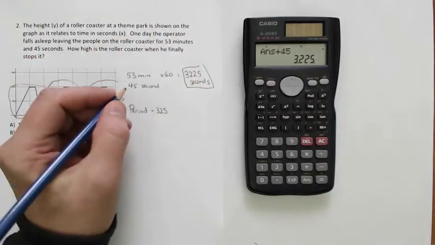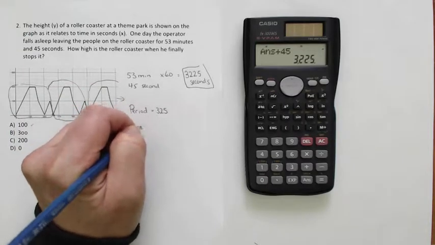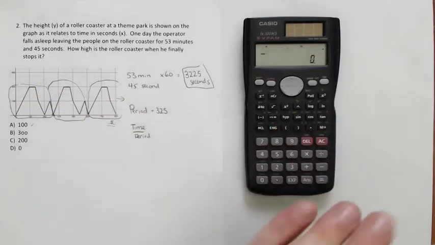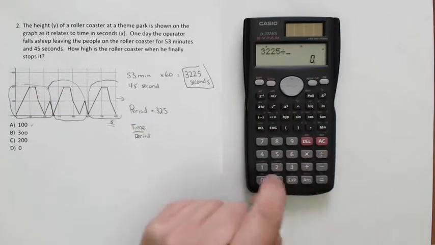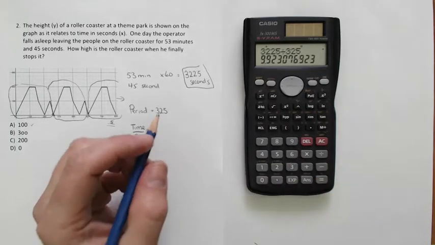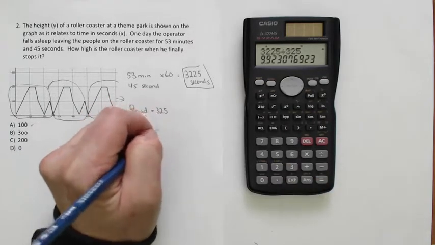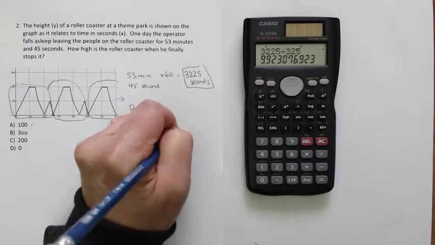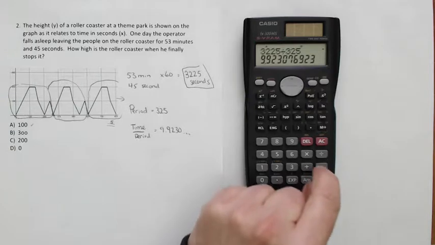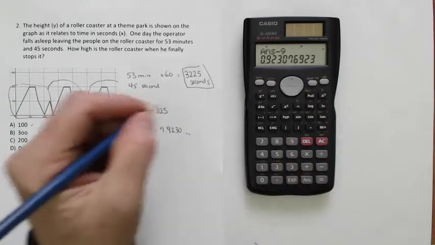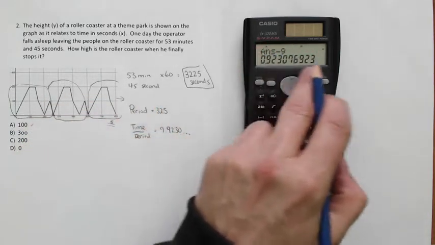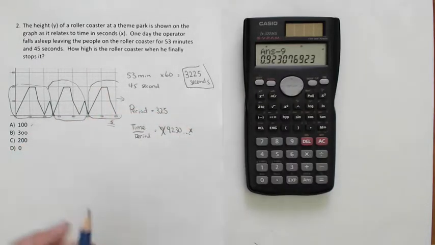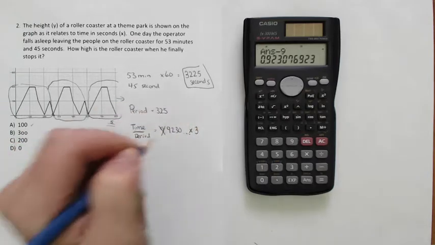We're always going to do the same thing. We're going to take time and divide it by the period. When we do that, we get 9 point something or other, 9.9230, and so on. I'm going to subtract 9. I'm always going to take away the whole cycles, and that leaves me with this decimal, which I'm going to multiply by the period, which we know is 325.